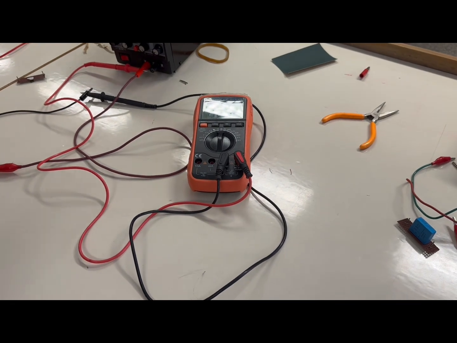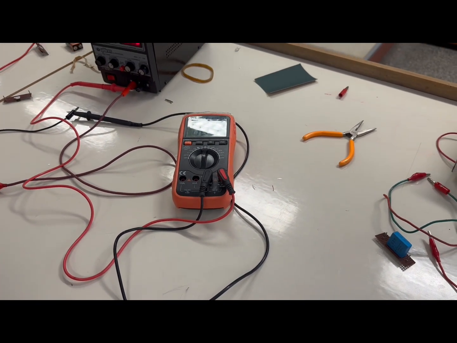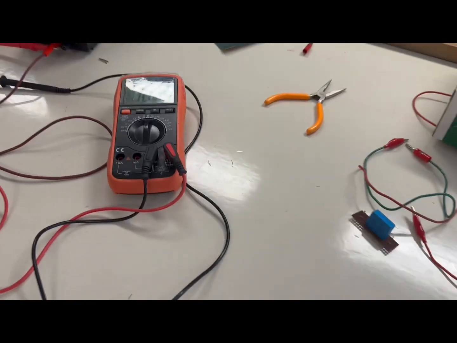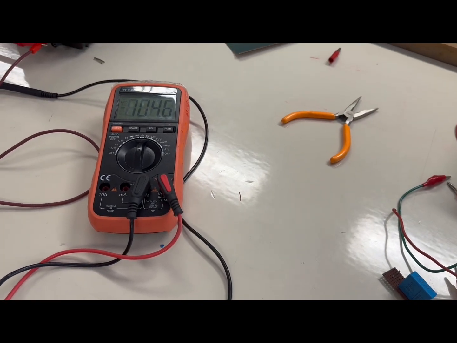This is natural, but overall it won't affect the calculation too much.